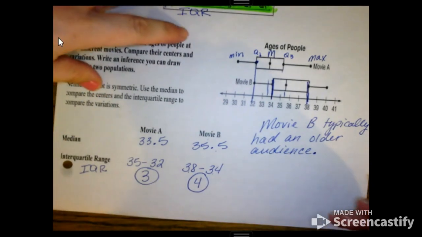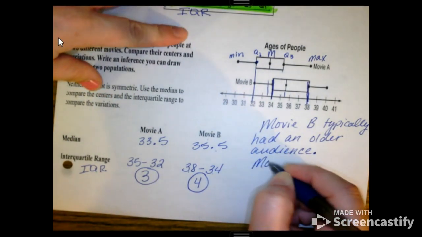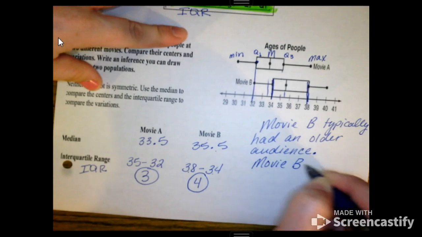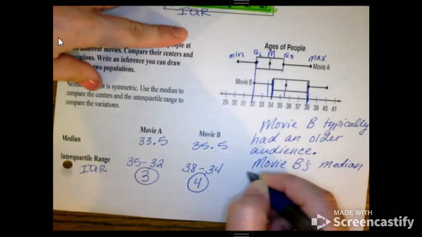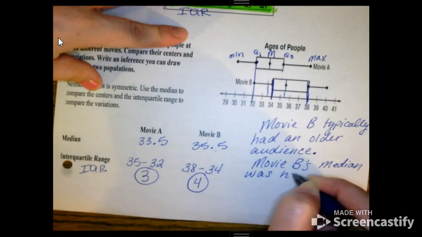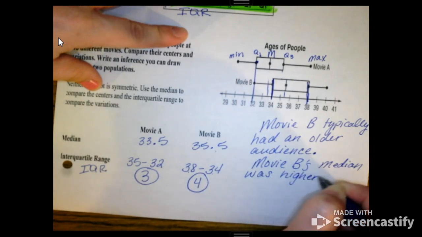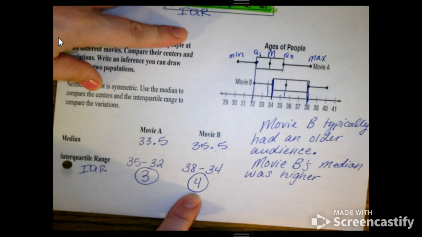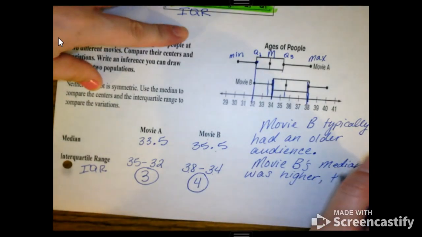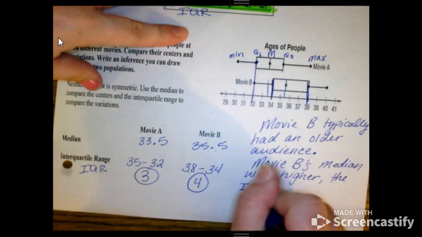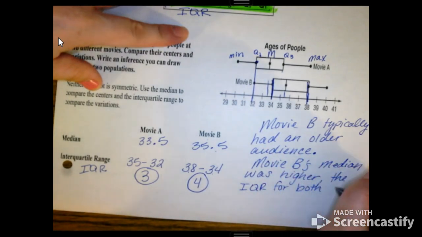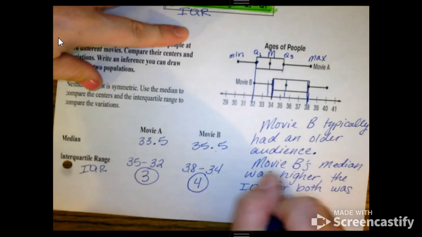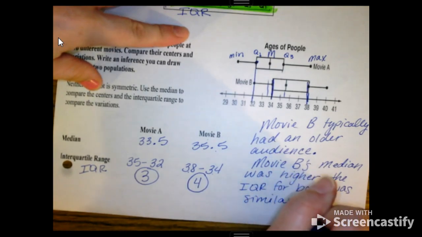We can say that because movie B's median was higher. Is their IQR that far off? No, it's only one. The IQR for both was, we can put similar or close or not far off, anything along those lines.